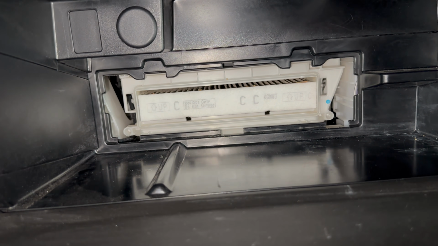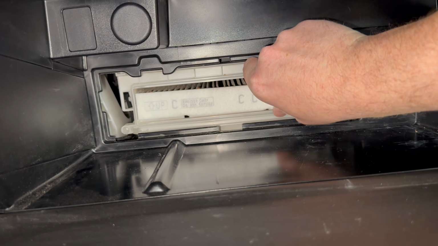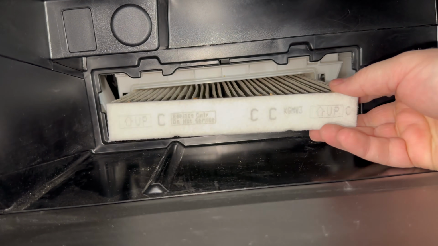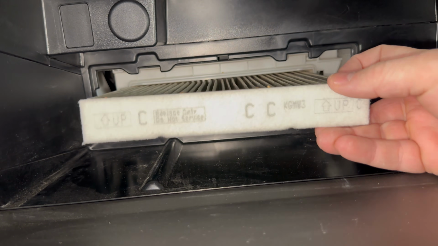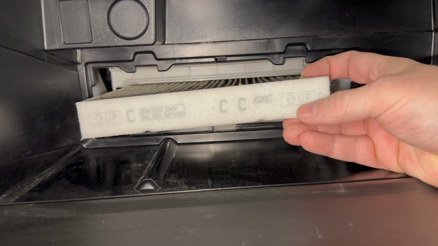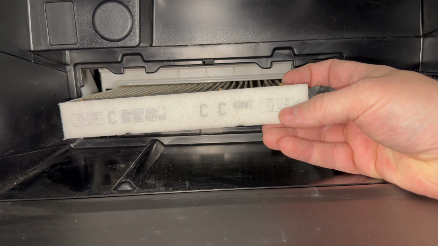Once we get that piece off, we can see our actual filter right here. And this air filter will just slide out of here like this. Then when you put your new one in, you'll slide it in, and you want to make sure that you're paying attention to the airflow.